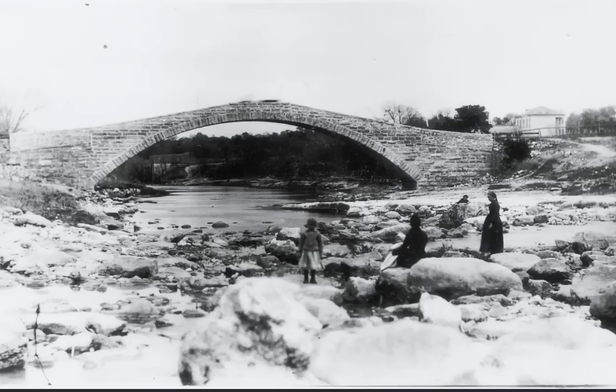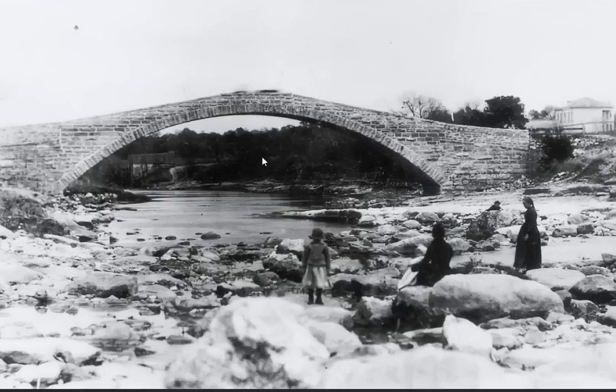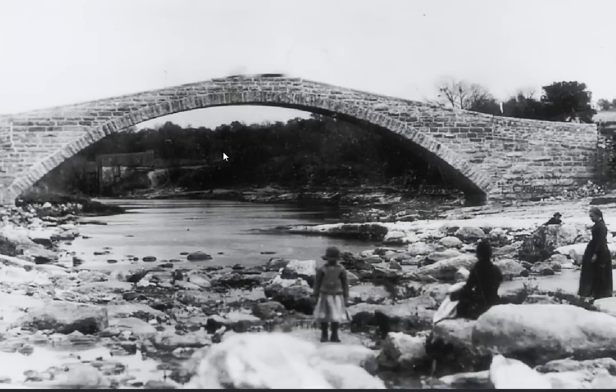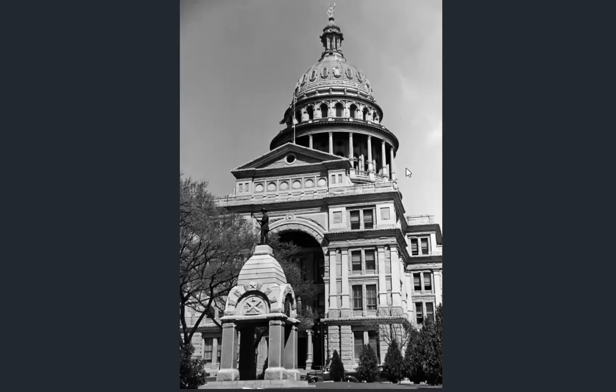Really makes you wonder what was there and what this all may have looked like. Not making any sense, of course. We come to the magnificent Texas State Capitol building. Interesting narrative behind that one.